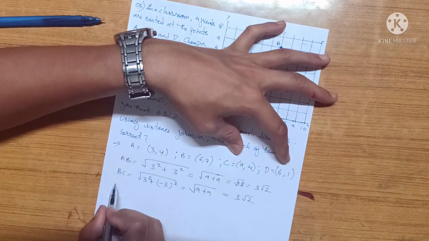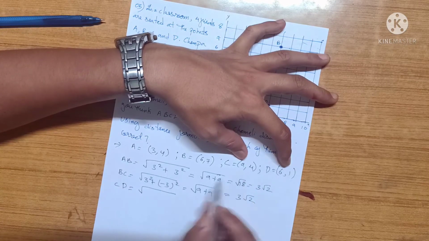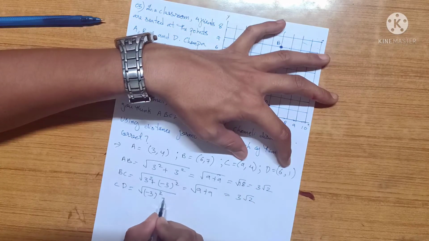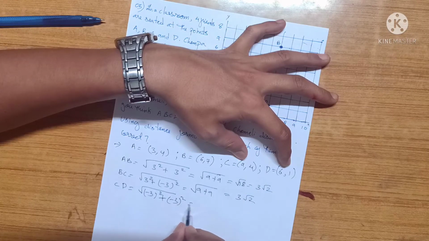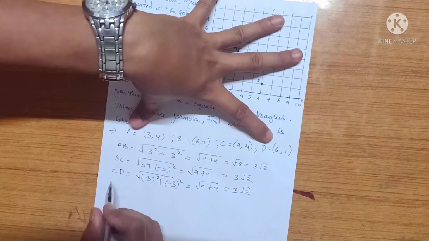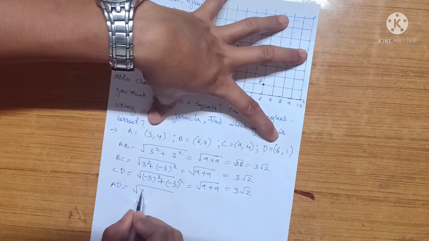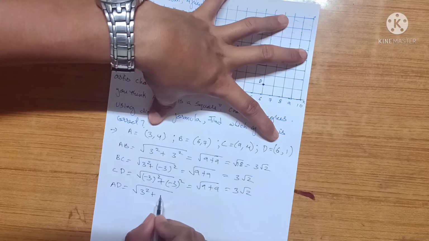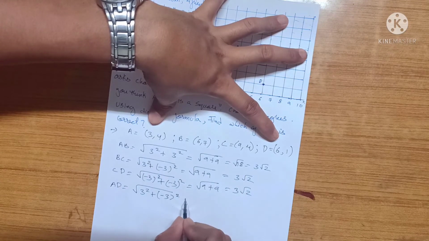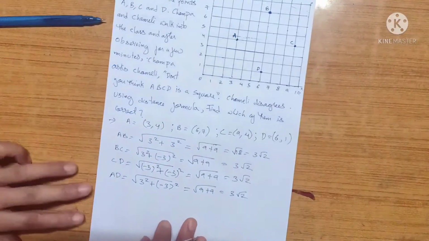Let's do CD. 6 minus 9 is minus 3. 1 minus 4 is minus 3. So minus 3 square is 9, and 9, which is 3 root 2. Now let's do AD. 6 minus 3 is 3. 1 minus 4 is minus 3. So we're getting all the sides as equal, which was obvious. So that's a square or rhombus.